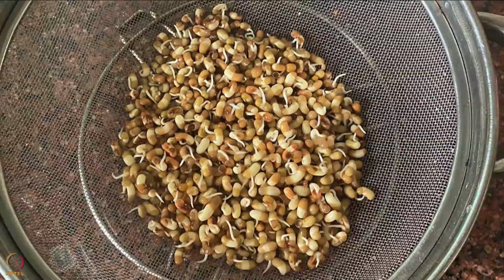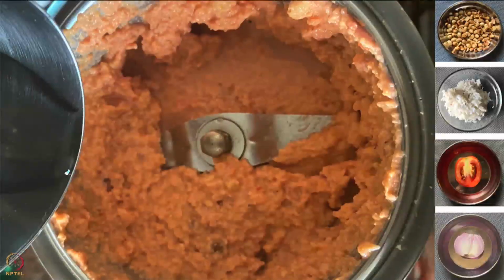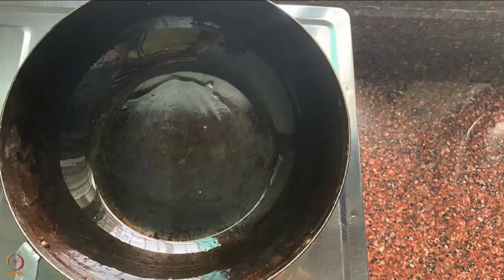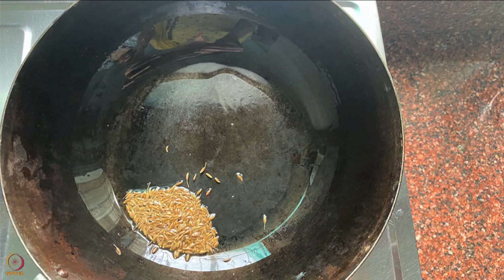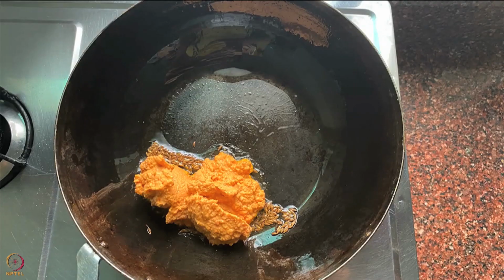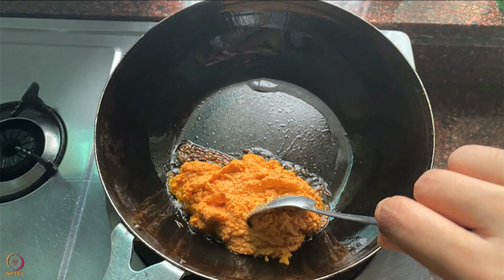The procedure for sprouting has been explained earlier in this tutorial. Begin with making a paste of roasted peanuts, coconut, tomato and onion. Heat oil in a pan and add cumin seeds. Once they crackle, add the prepared paste. Let the paste cook well until the raw onion smell goes away.